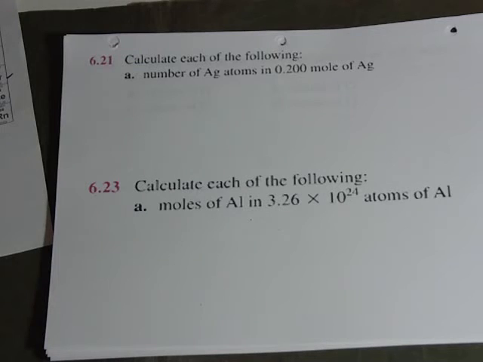Okay, so now we are going to move to 6.21, and in these questions we have to use Avogadro's number. All right, so Avogadro's number is used to determine how many pieces there are to the whole. So how many atoms in a mole, or how many molecules in a mole.